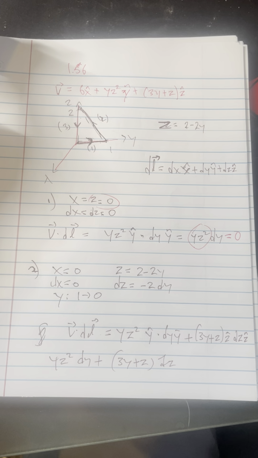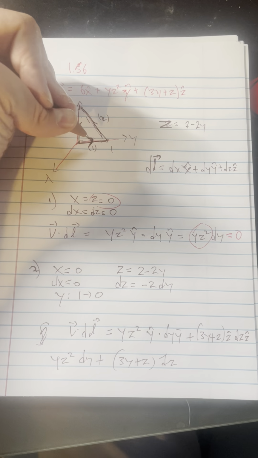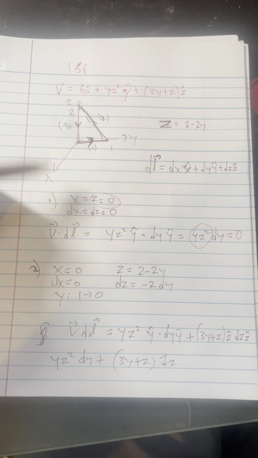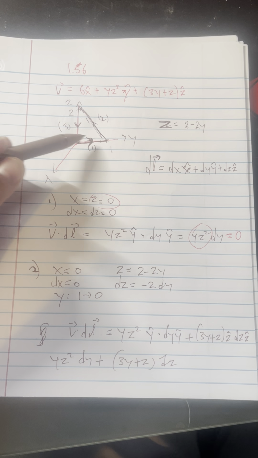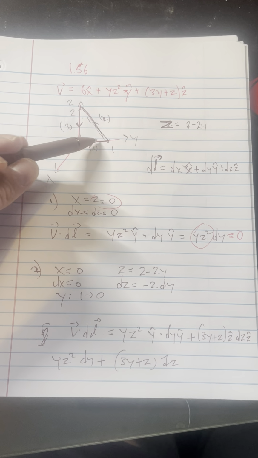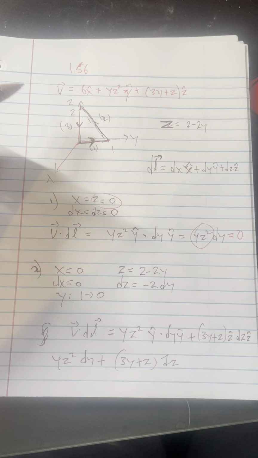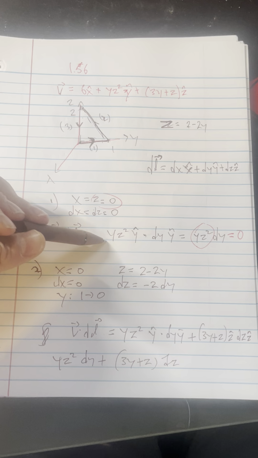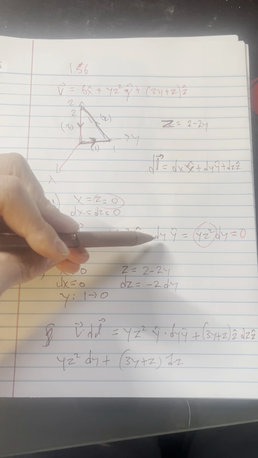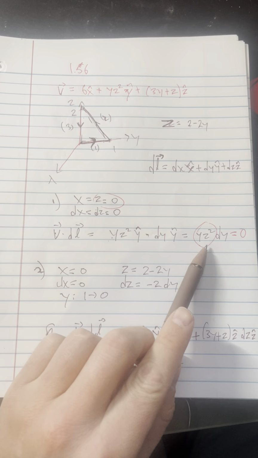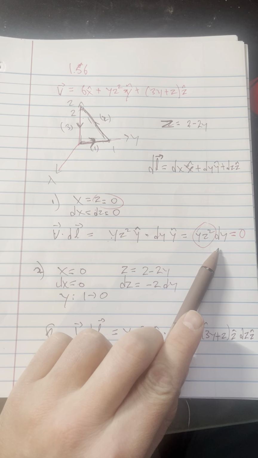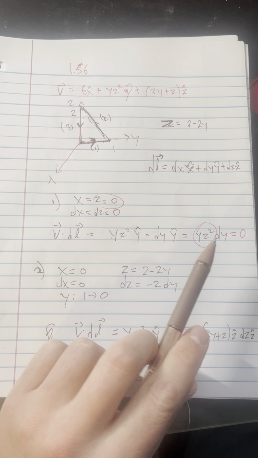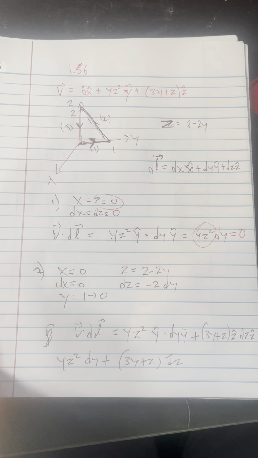So our first step is to take the first path, and along this, x is equal to 0 because it's on the y-axis, and z is equal to 0. So dx and dz are 0. So v dot dl is yz squared y-hat dot dy y-hat, which is yz squared dy, which is 0 because z is equal to 0.